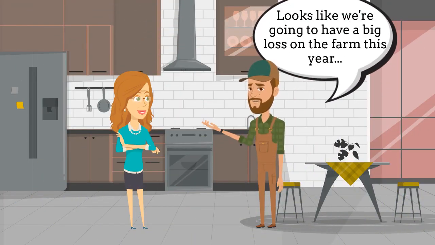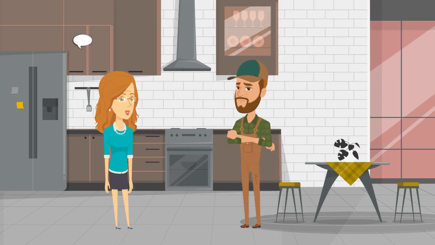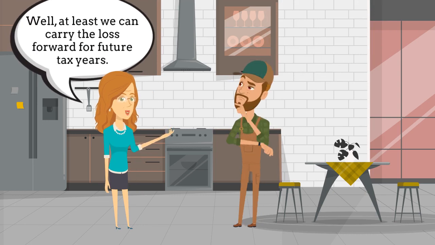Most of you farmers probably already know this tip, but if you can't take your loss in the current year because it's too big of a loss, then you can use that loss in future tax years. Saving this loss for future tax years will reduce that year's taxable income, which will save you taxes in the future.